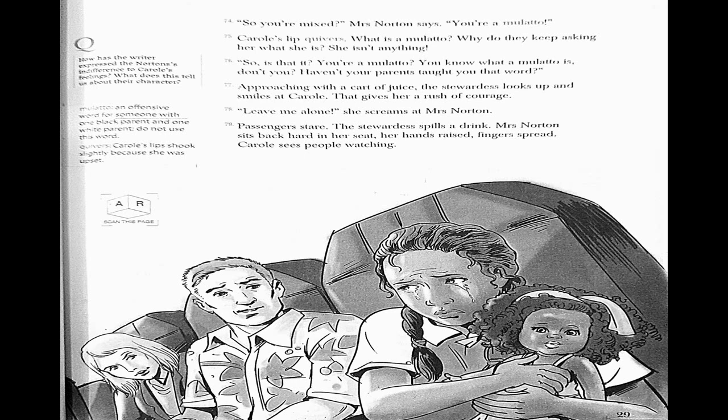Approaching with a cart of juice, the stewardess looks up and smiles at Carole. Means when they were asking too many questions to Carole, that time the stewardess came there with a cart of juice, with a trolley of juice. The stewardess looks up and smiles at Carole, means वो Carole की तरफ देखती है और मुस्कुराती है. That smile gives her a rush of courage, means Carole को साहस देते हैं. Leave me alone, she screams at Mrs. Norton. Means after getting courage from the stewardess's smile, Carole screams, Carole shouts at Mrs. Norton, leave me alone, कि मुझे अकेला छोड़ दो.